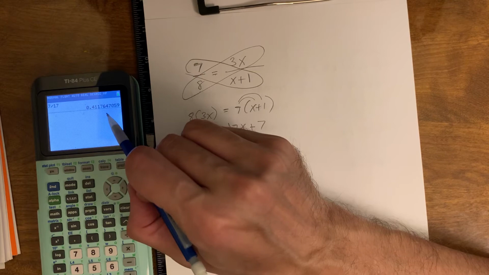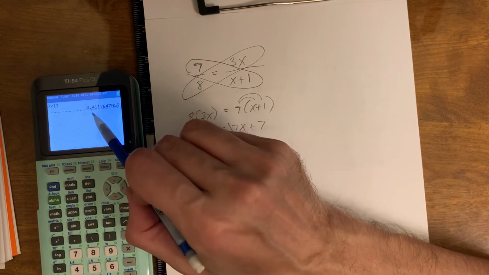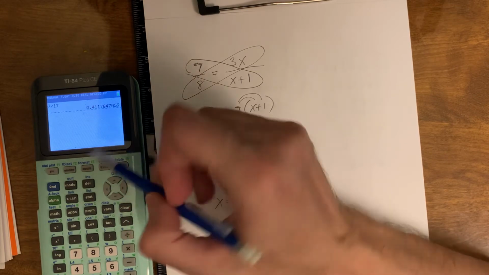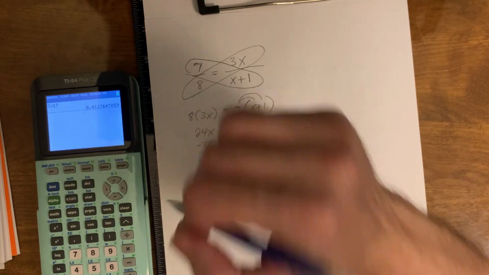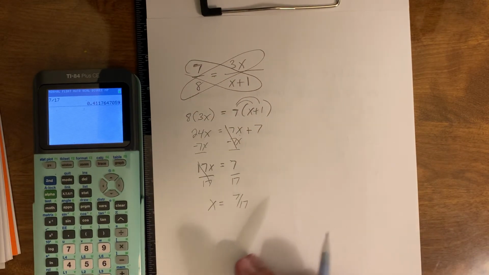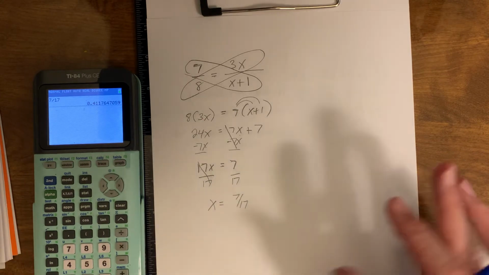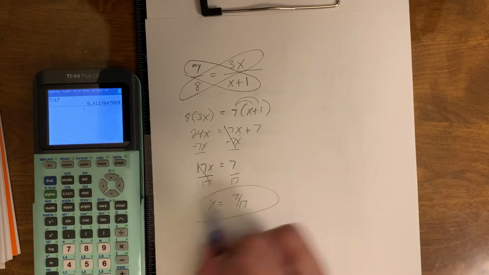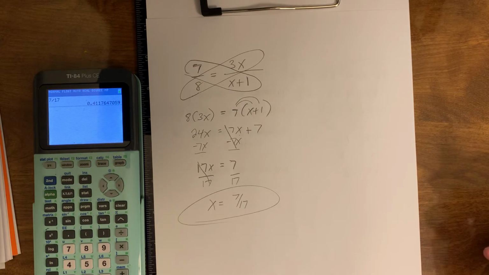And if it repeats, I don't see where. 0.41176477059, it just keeps going. I don't want you to round it. It's not a terminating decimal. It's not a repeating decimal that we can see. So I want you to leave 7 over 17. That's the answer. Okay?